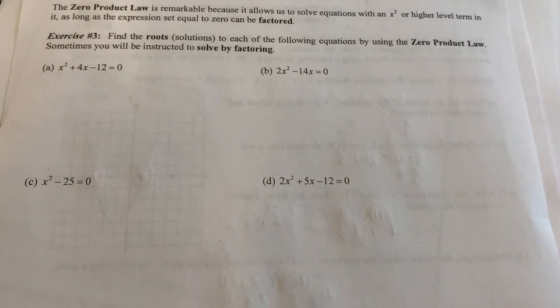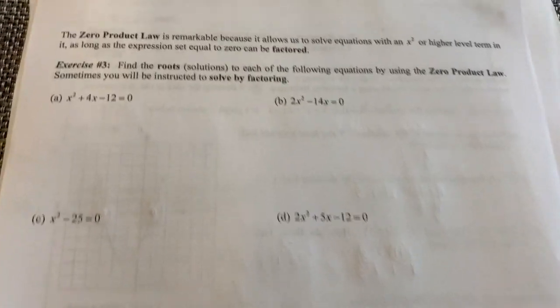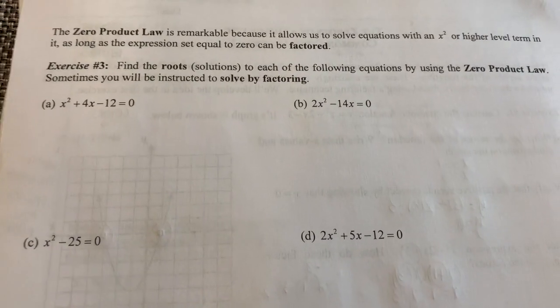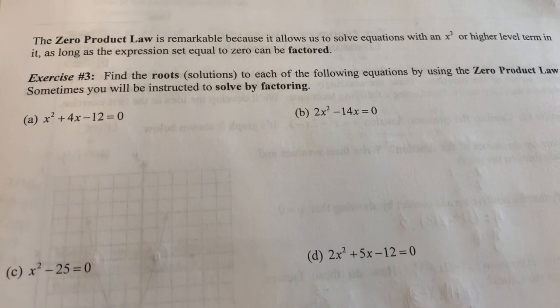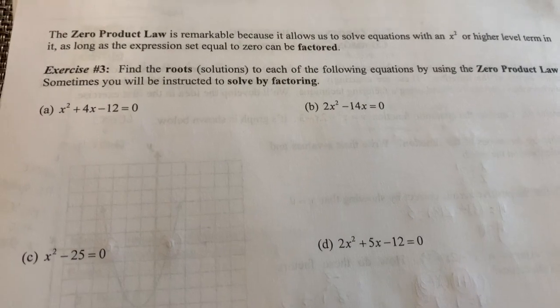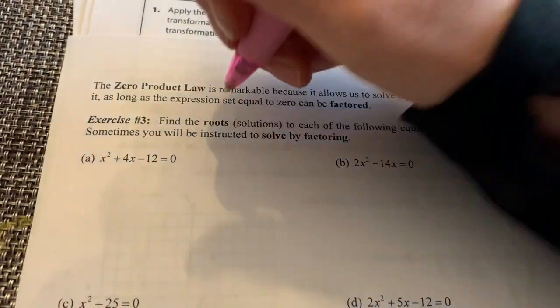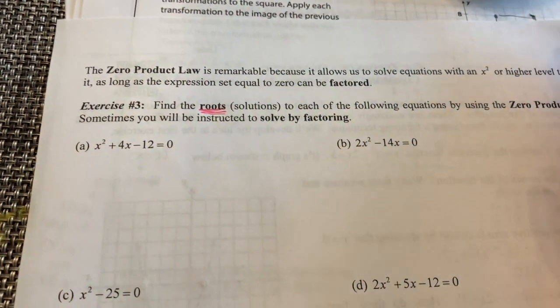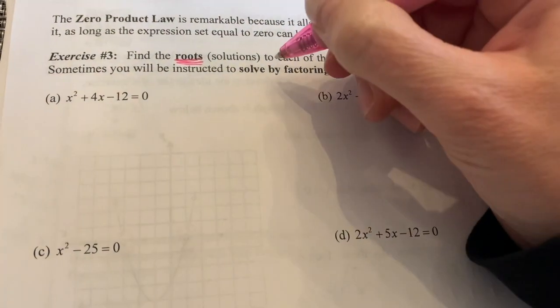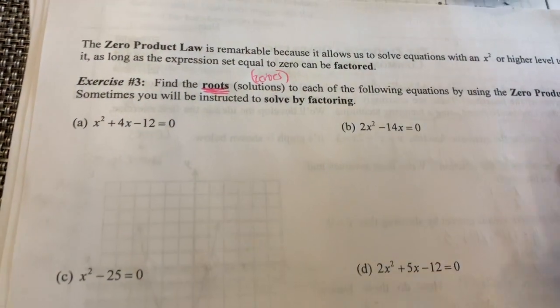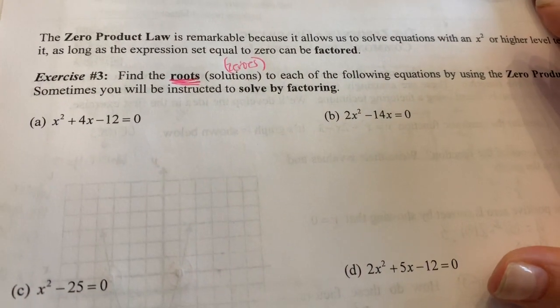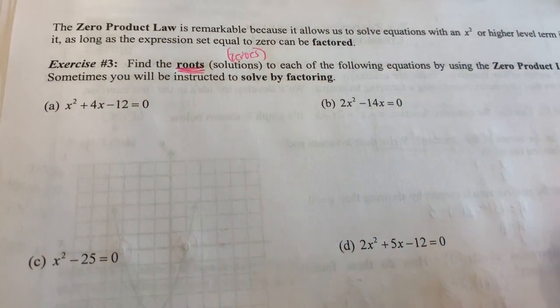Okay? So what we're going to do now is extend the practice by factoring first. There's another name for the zeros that's very commonly used, so I do want you guys to know it, and that would be the roots. If you are ever asked to find the roots of a quadratic equation, that means you're finding the solutions, and it also means you're finding the zeros. So these three words are interchangeable when it comes to solving a quadratic equation.